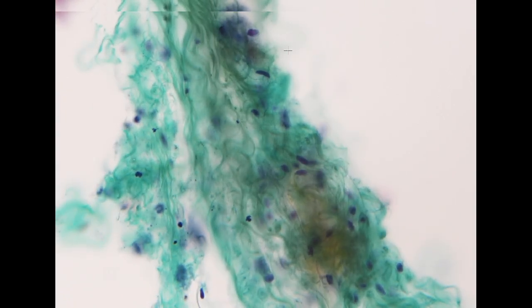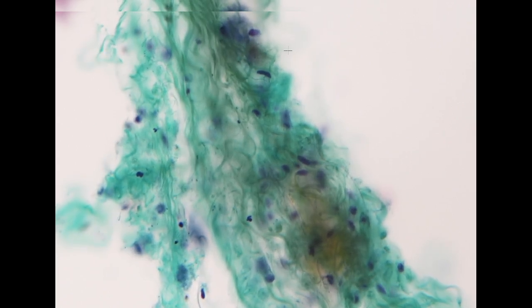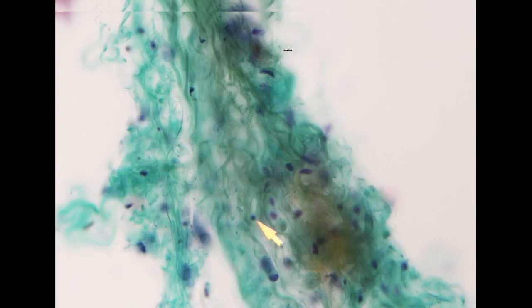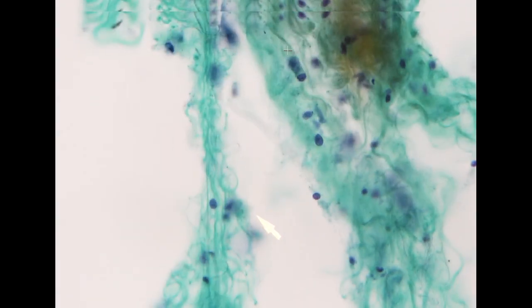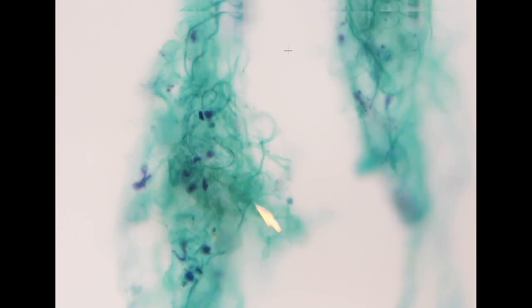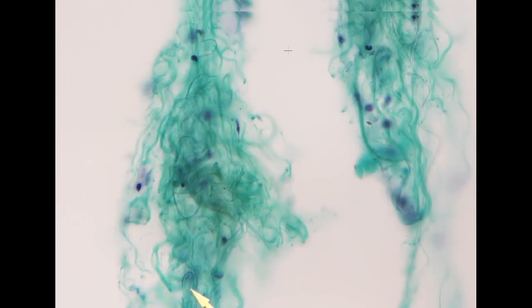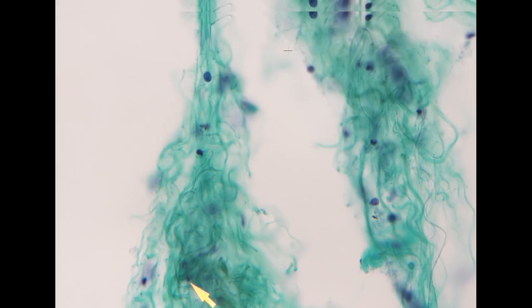This is what we see in histology as desmoplastic type stroma. You can see that this looks like a disorganized proliferation of stromal collagen fibers.